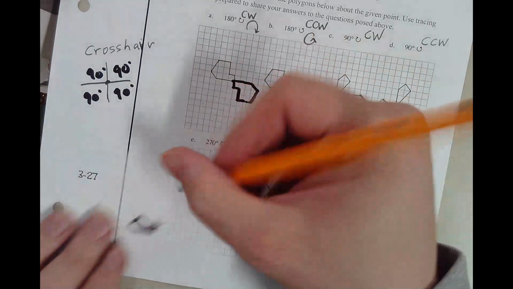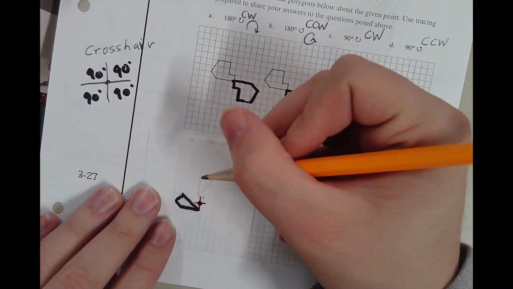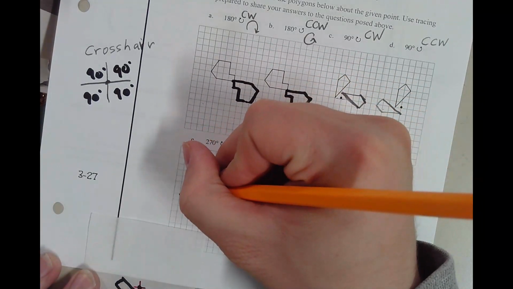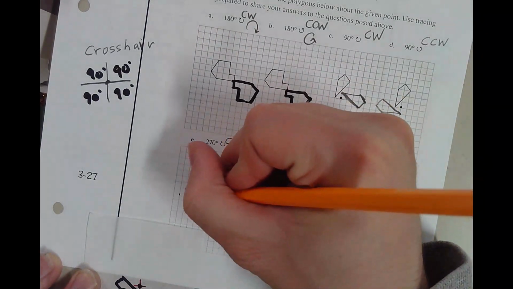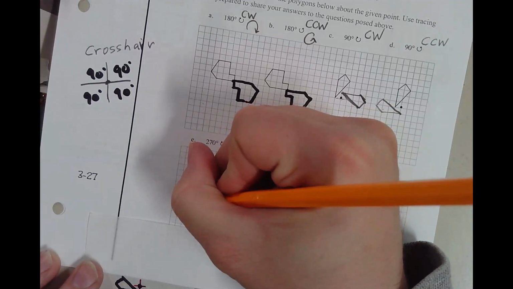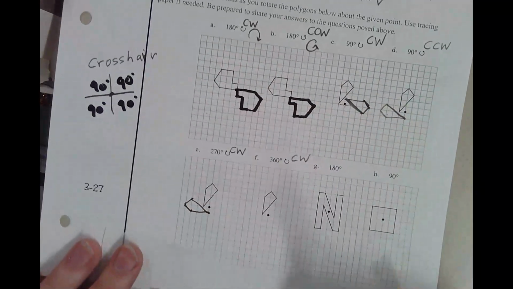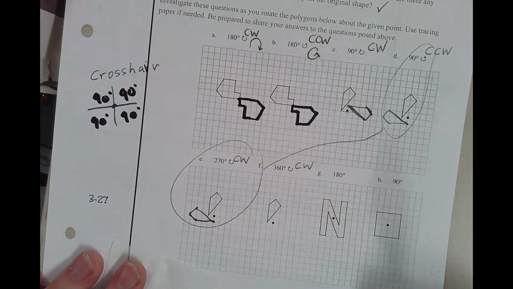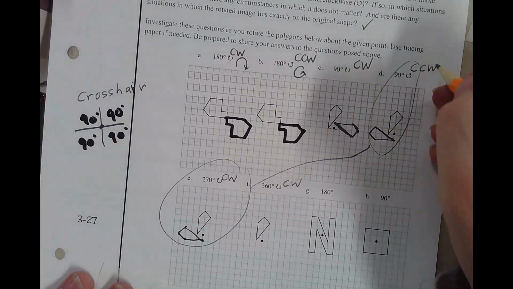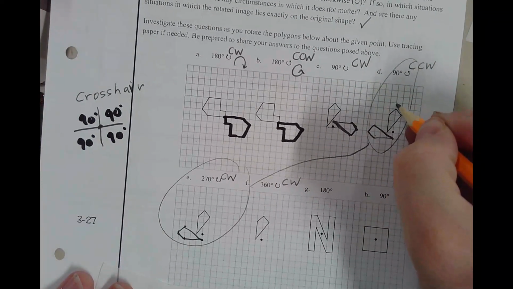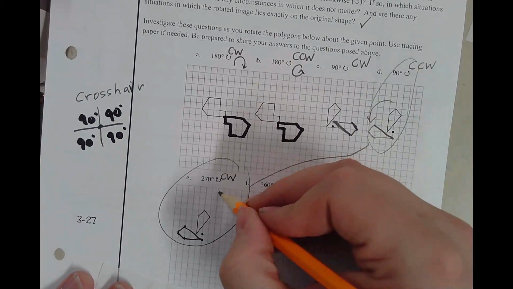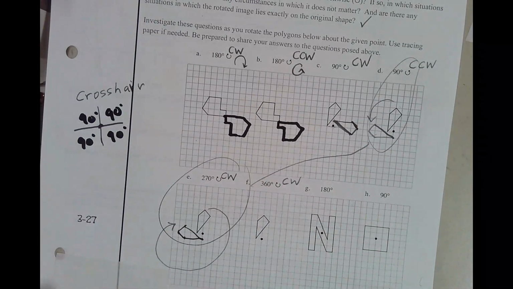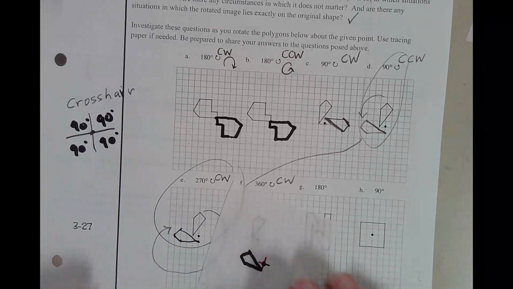If you notice so far, letter E looks exactly the same as letter D. Yeah, letter E and letter D are the same. Why is this? Right, it's because one's turning 90 degrees counterclockwise, while this one is turning 270 degrees to the right, clockwise.